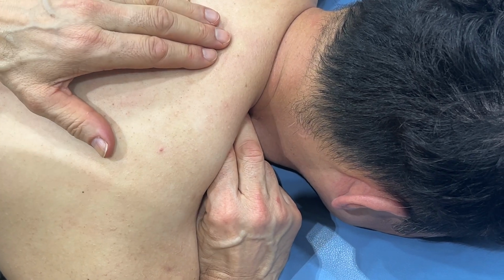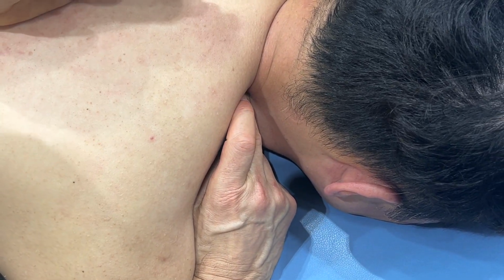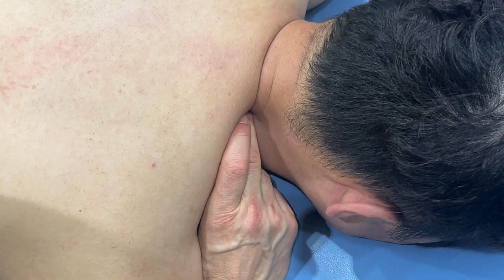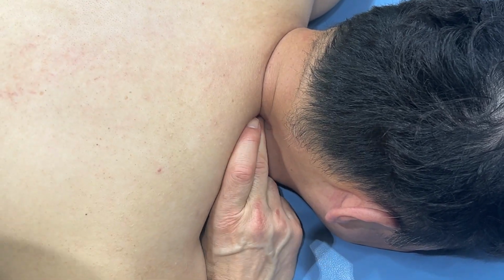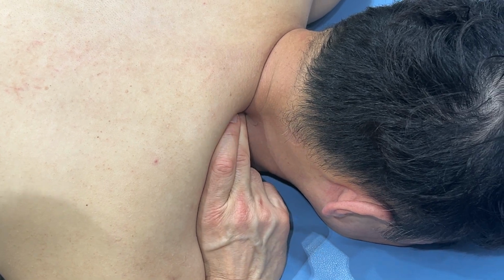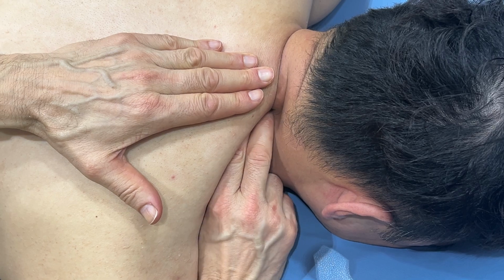And so you can reach a part of the splenius cervicis and the splenius capitis as well, where you couldn't reach before through the trapezius. Okay. This is facial separation technique in this position.